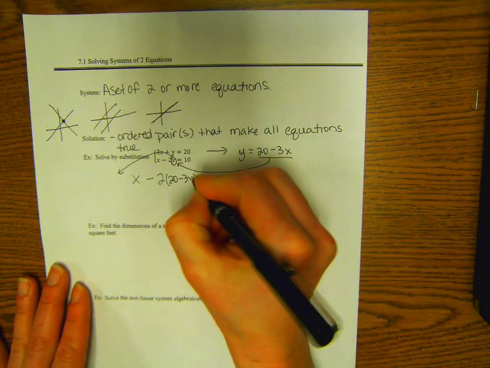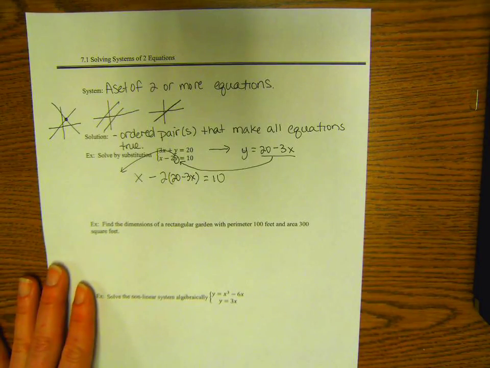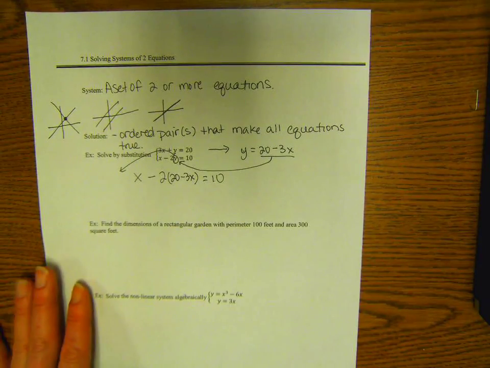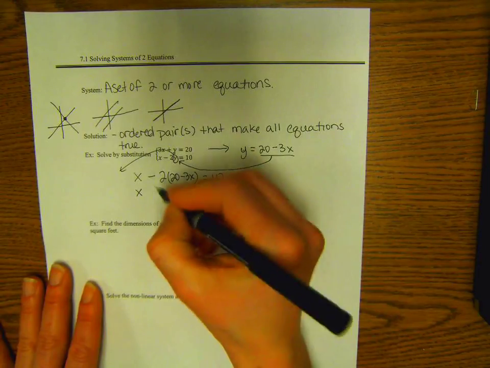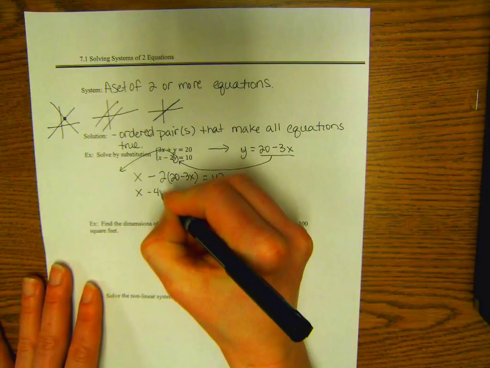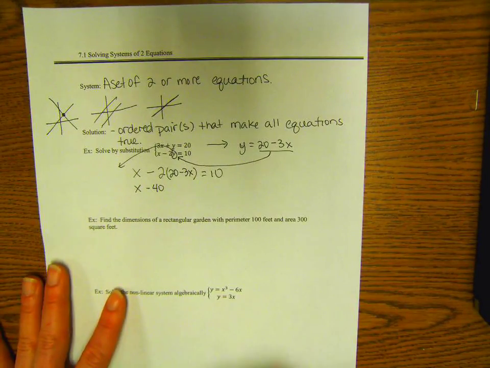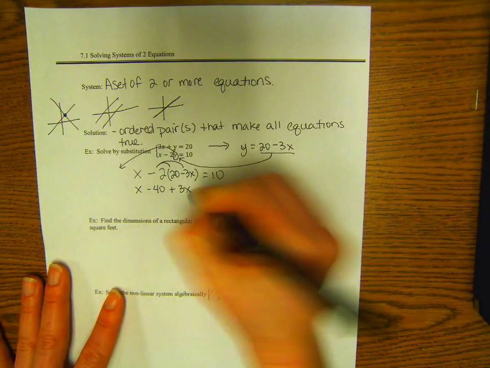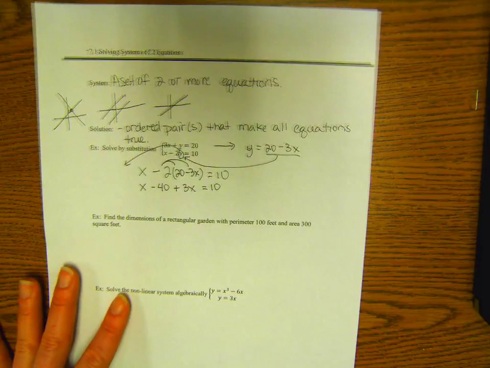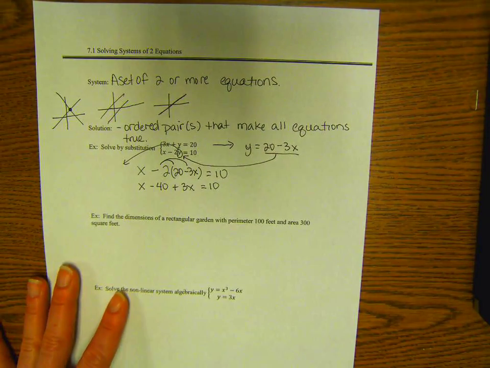And then let's solve for x. So x minus 40 plus 3x equals 10. Oh, it would be 6x, sorry.